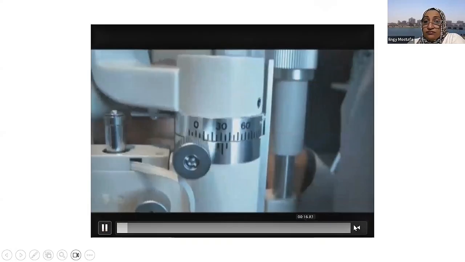So what do you think this one is? This is an optic section here, and this is the iris, of course, and this is high magnification. You can see it's a high magnification. And here the focus is on the posterior part of the cornea. So this is more probably a specular examination for the iris.